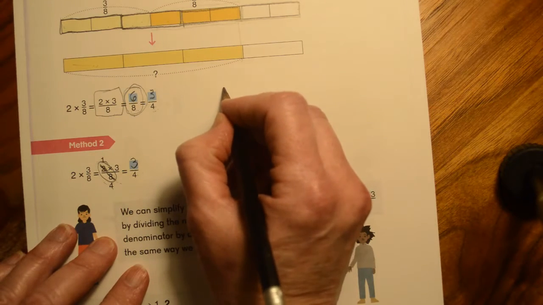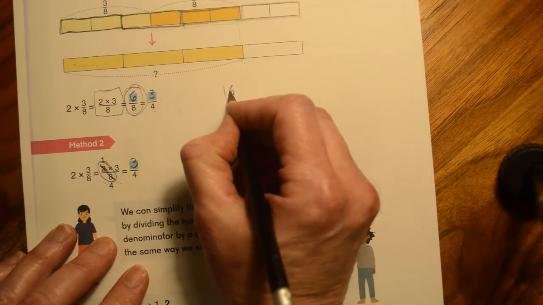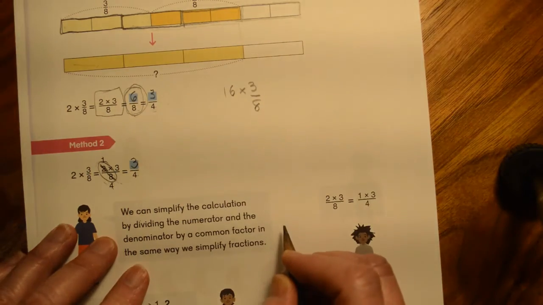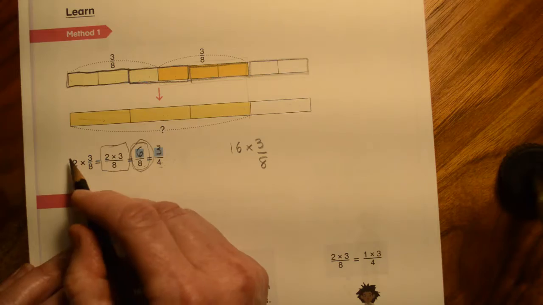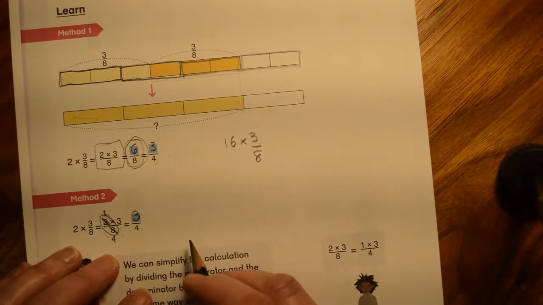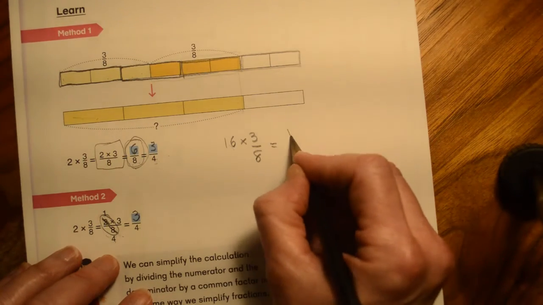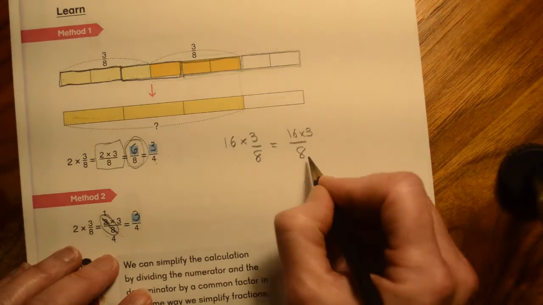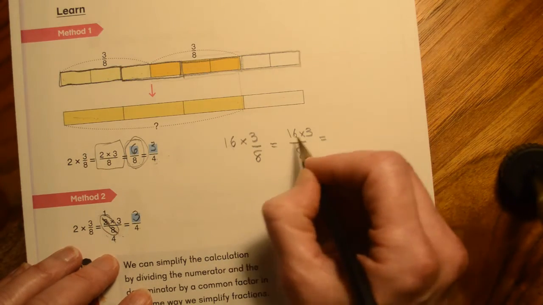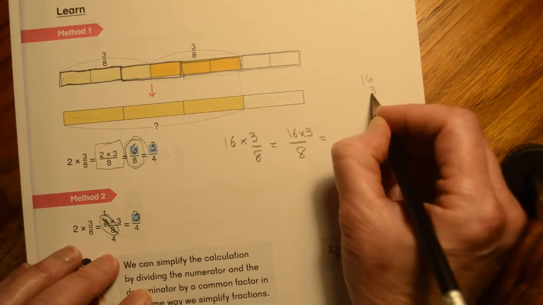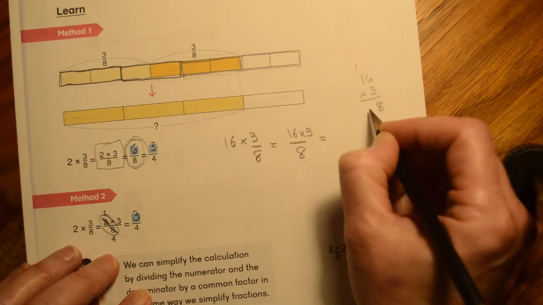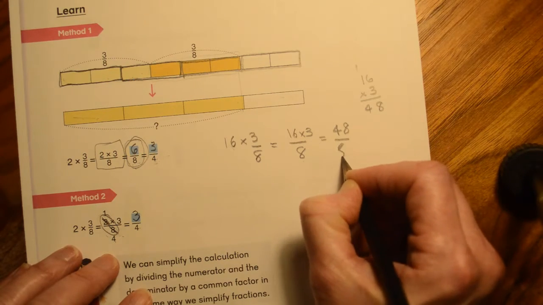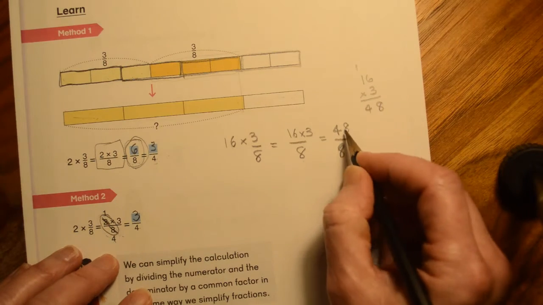So let's say we had 16 times 3/8. All right, so let's say instead of 2 times 3/8, we had 16 times 3/8. So we would write this as 16 times 3 over 8. Then we would have to do 16 times 3, which you probably don't know, so you'd have to do it over on the side here. And you would get 48. And you would have to do 48/8. And you would have to reduce that.